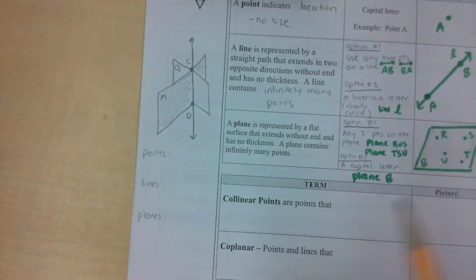Okay, so there's 2 different points. There's one line that can be written 2 ways, and there's 2 planes. So if you want to pause the video, you can try and get it on your own and then come back and check.